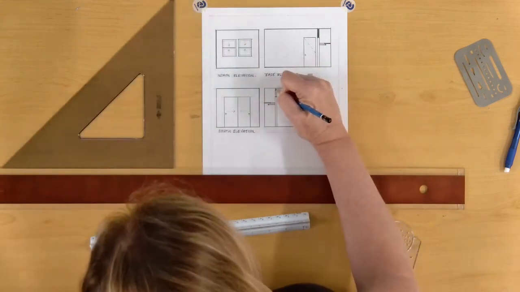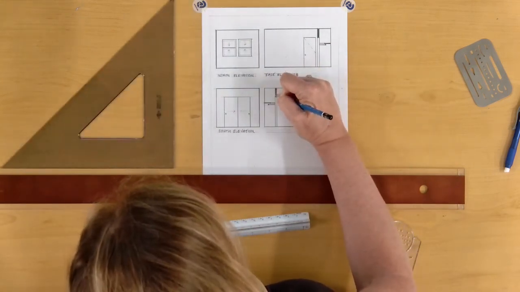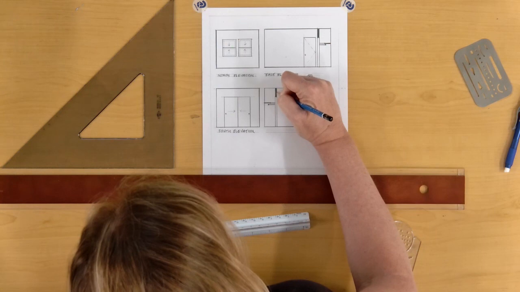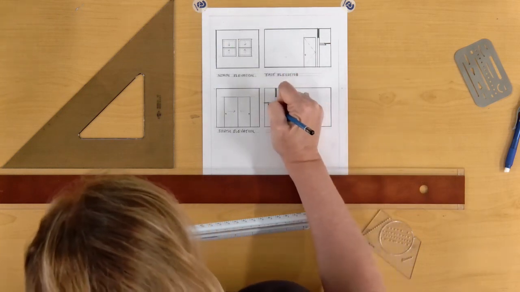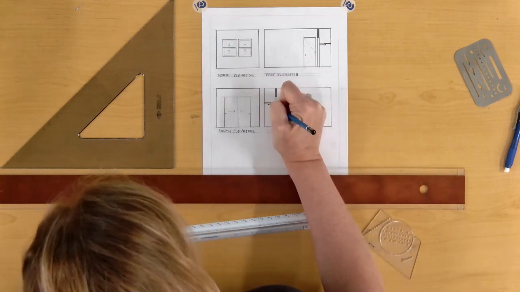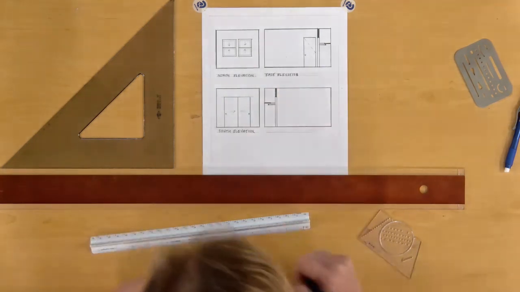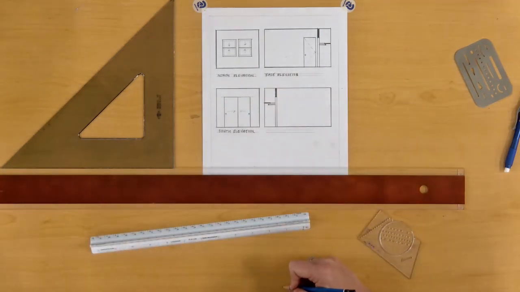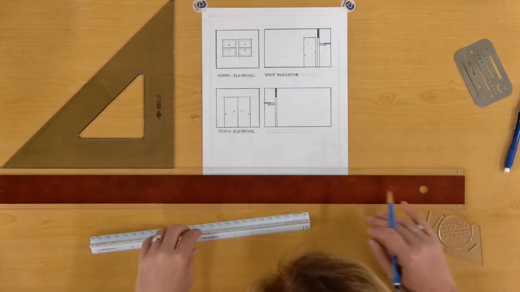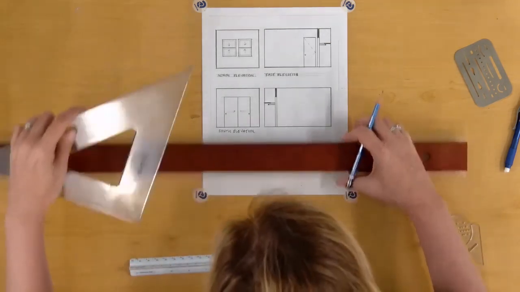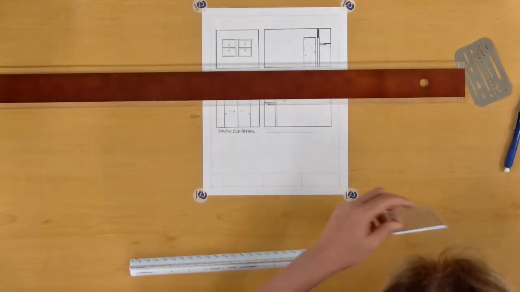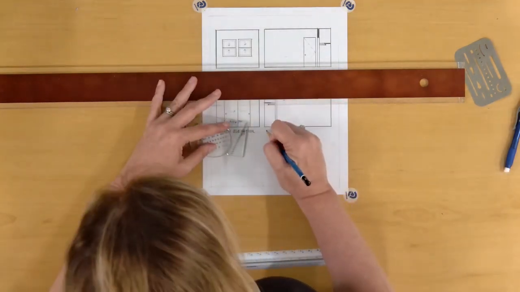And of course, I need to crosshatch my header and crosshatch the cut through portion of my shelf. And now I have a west elevation.